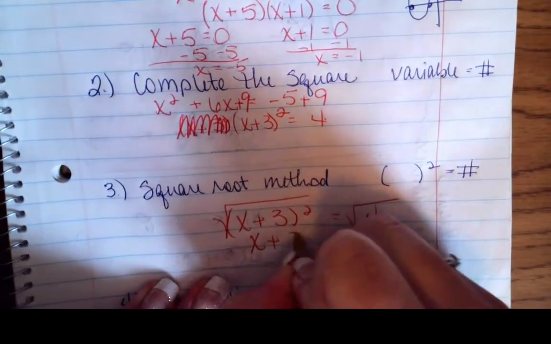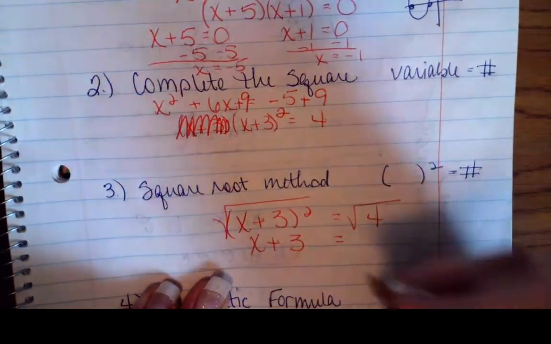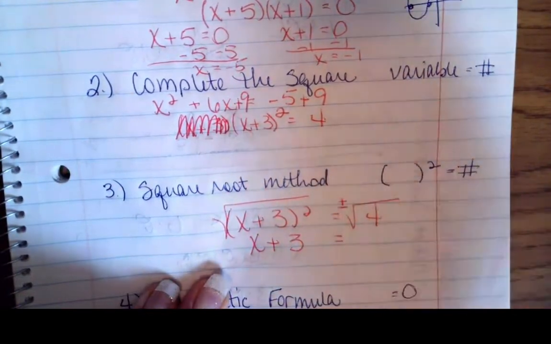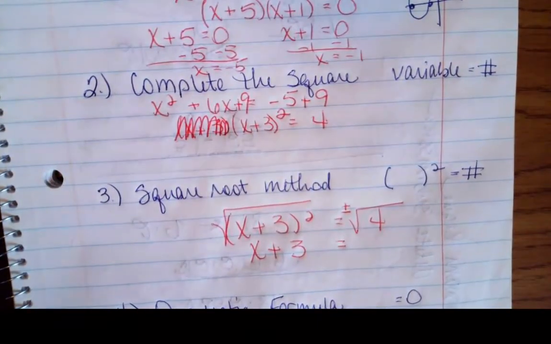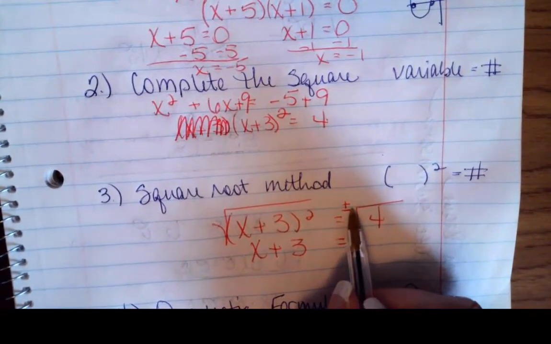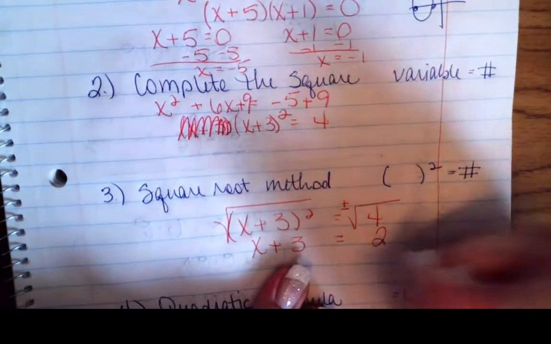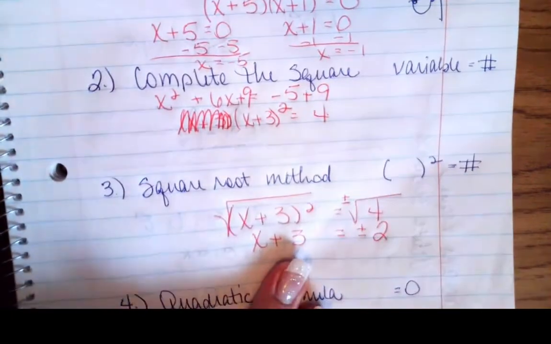So I've got x plus 3 equals, and now I need to take the square root of 4, but we're going to do a positive root and a negative root. So another thing you're going to get sick and tired of me saying is anytime during the process of solving a problem that you take a square root, do not forget your plus minus. I only need it on one of them. Okay, so what's the square root of 4? It's 2, but don't forget your plus minus.